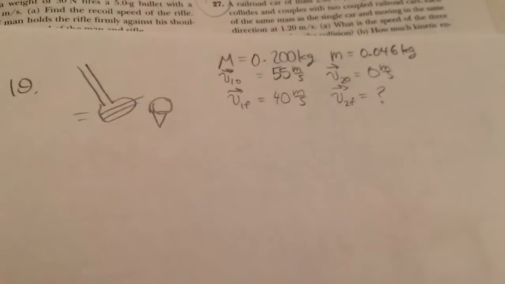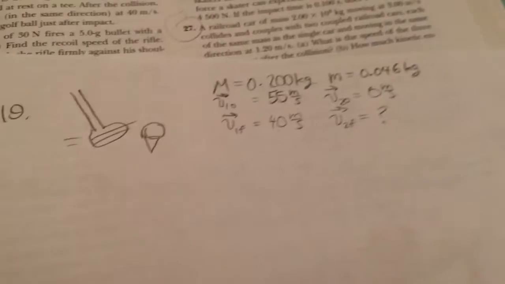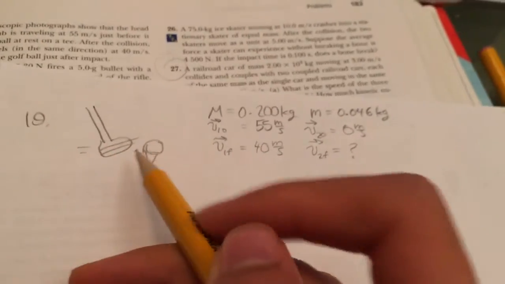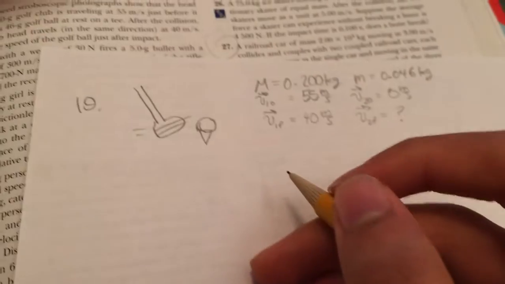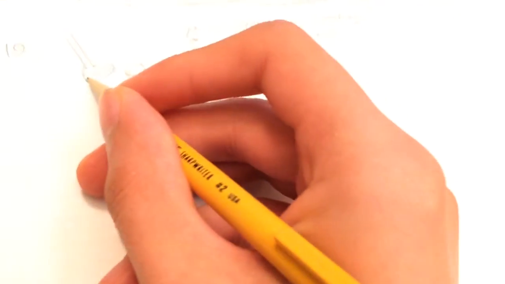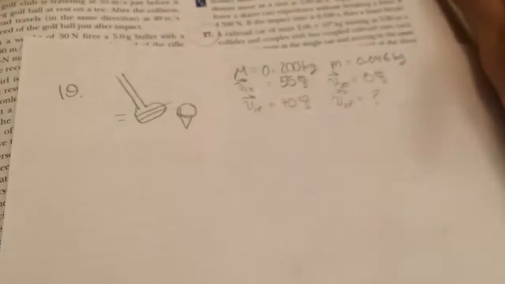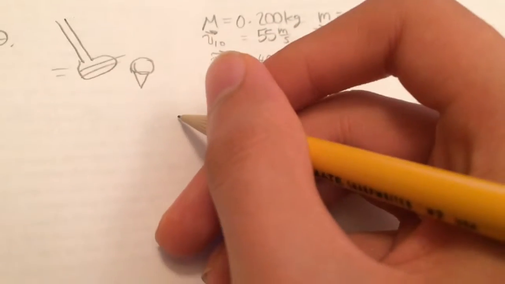So this seems like a conservation of momentum problem. The conservation of momentum is maintained unless there is an external force that acts upon the system. Do we see any external forces on this golf club swinging at the golf ball? No, we don't. So we can assume that momentum is conserved from this golf club to the golf ball. So we can set up the equation for the conservation of momentum.